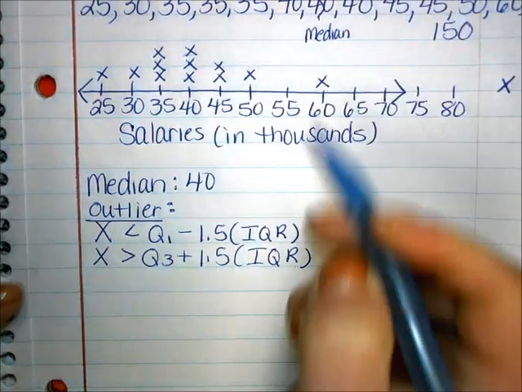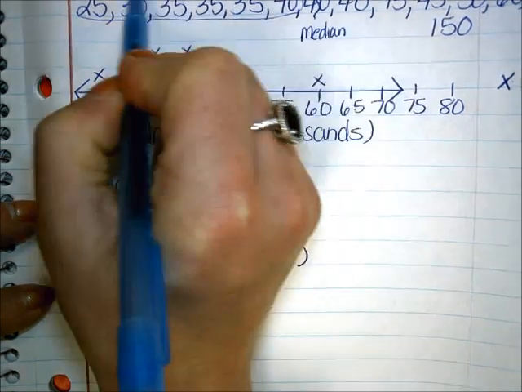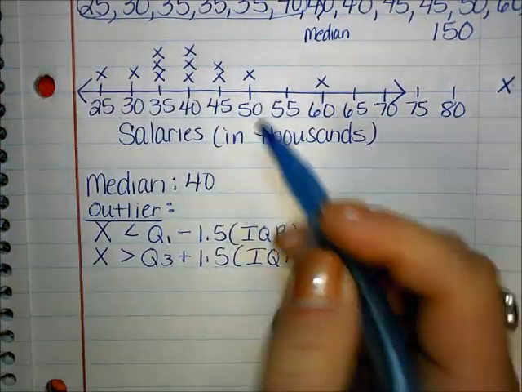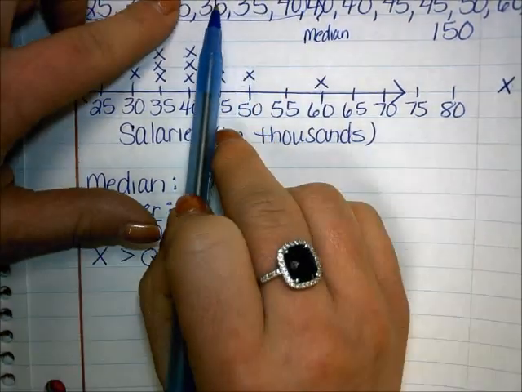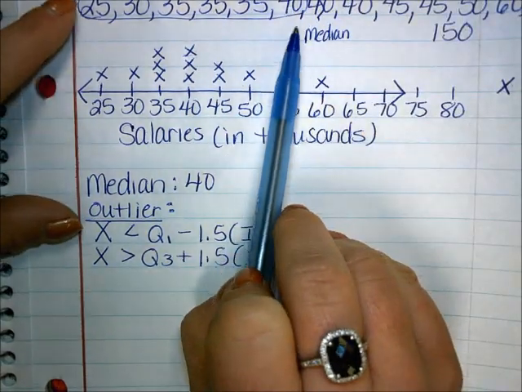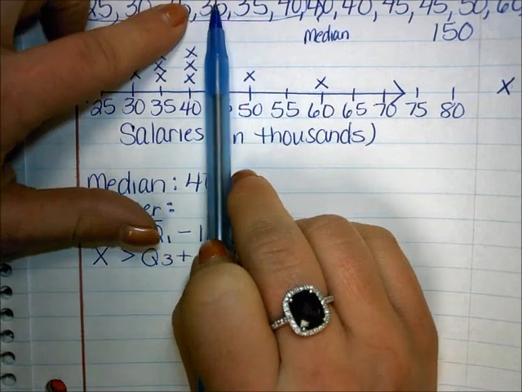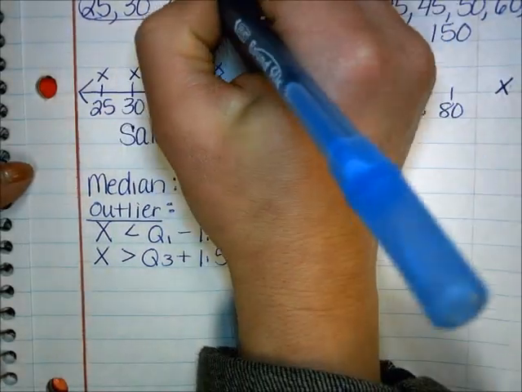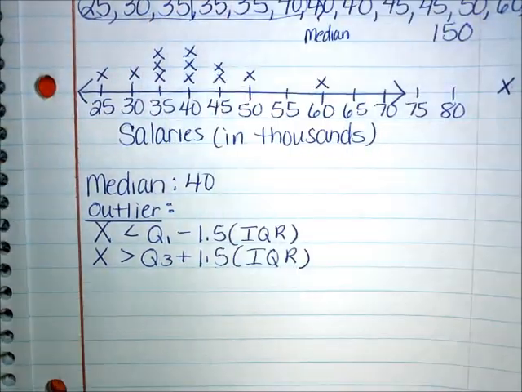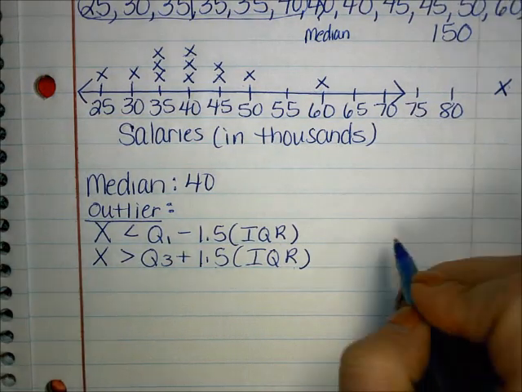Now I want the median of the lower values. So if I count in, okay, the median of the lower values is right here. So the first quartile is 35. Okay, I'm going to write that over here.